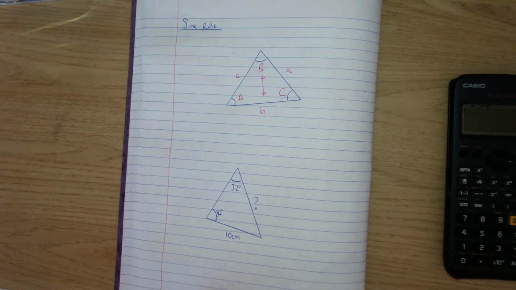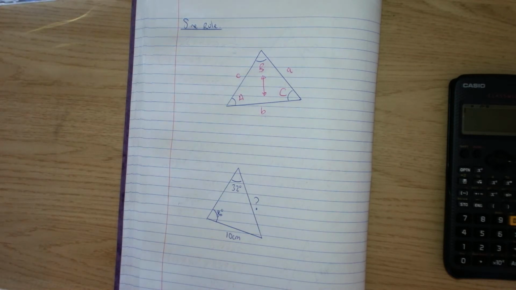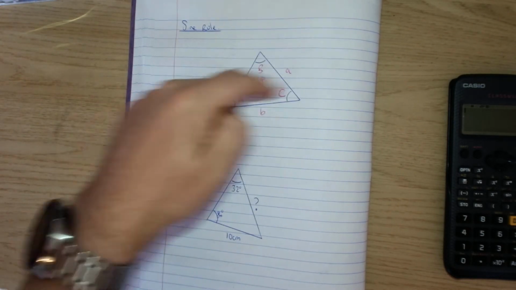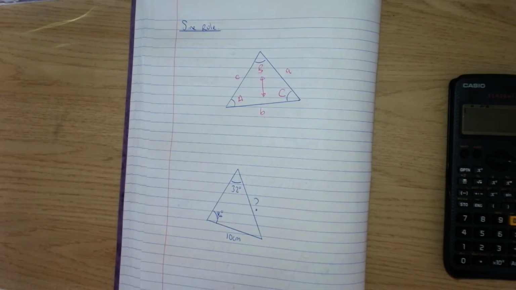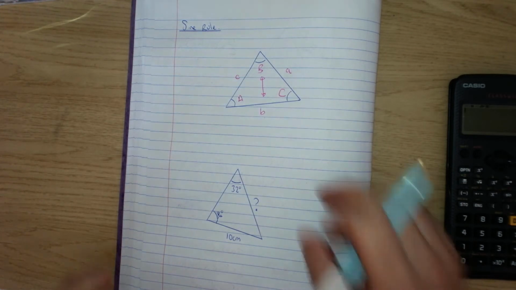We then have sine rule. So sine rule allows us to work out missing angles and sides in a non-right angle triangle as long as we have a pair given to us. By that I mean we've got an angle and a side given to us that are opposite each other. So we've got either B and B, A and A, or C and C. If we don't have that pair, then we generally would have to use cosine rule.